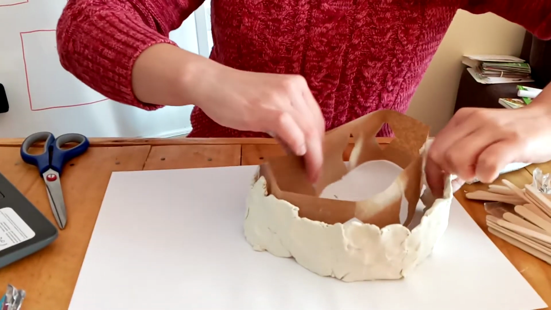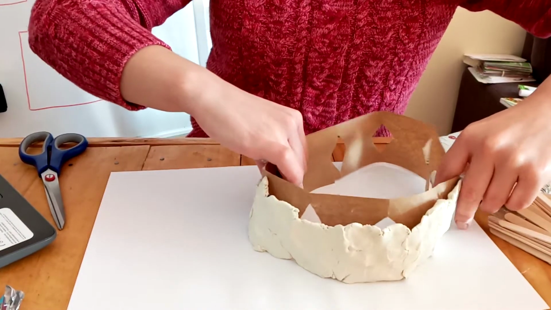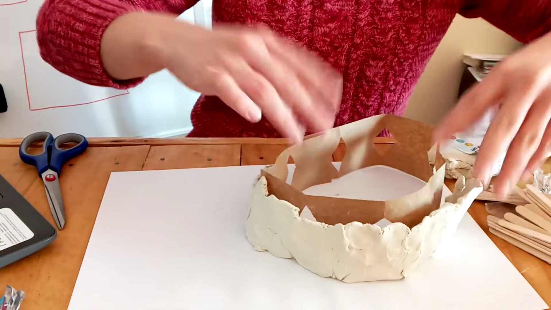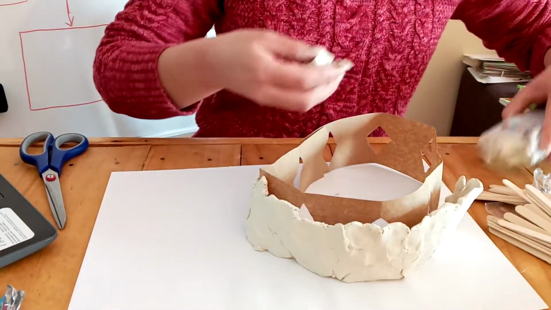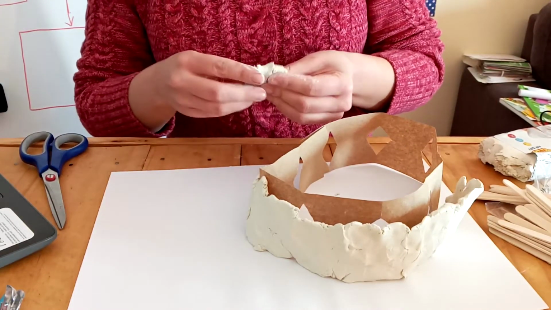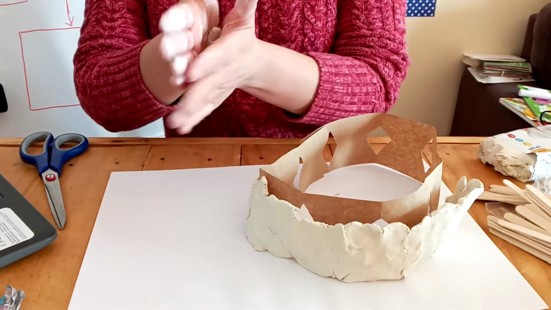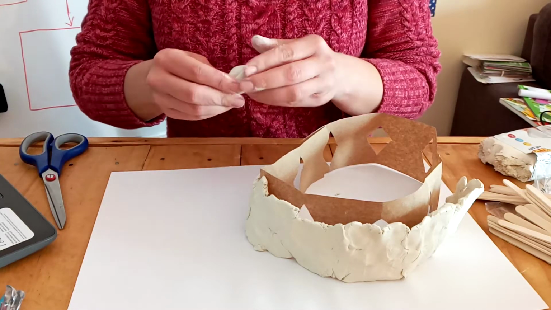Okay, so I'm almost getting my wall done. This paper is definitely not sticking here, so I will have to use some glue later. But I think it's really fun to make things.